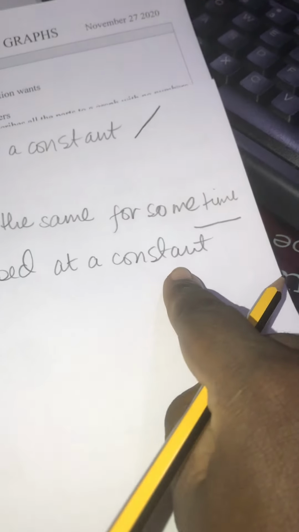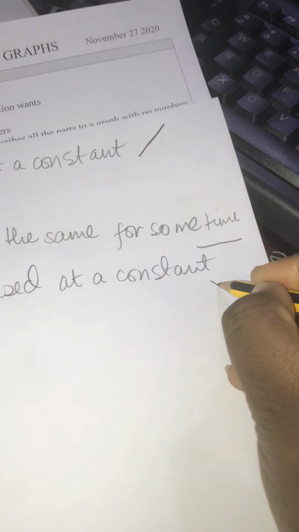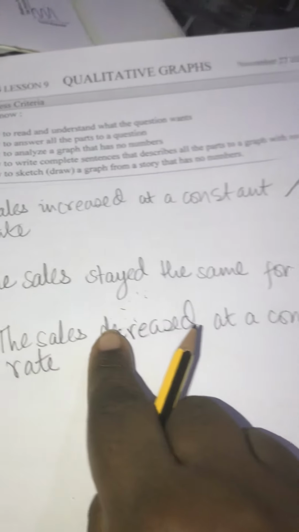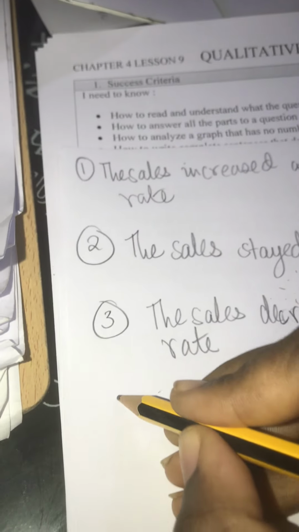The reason why I'm using constant rate is because I have a straight line. The reason why I'm using decrease is because my line is going down. Okay? Then part 4, what happened?